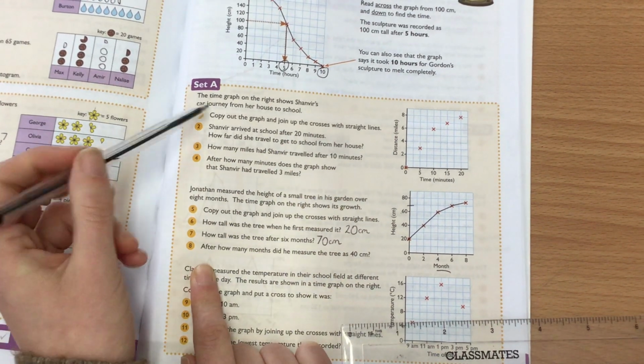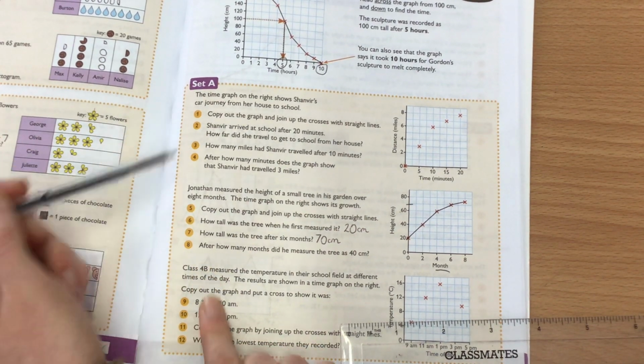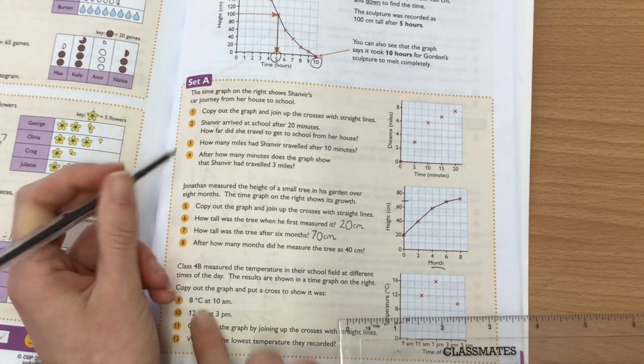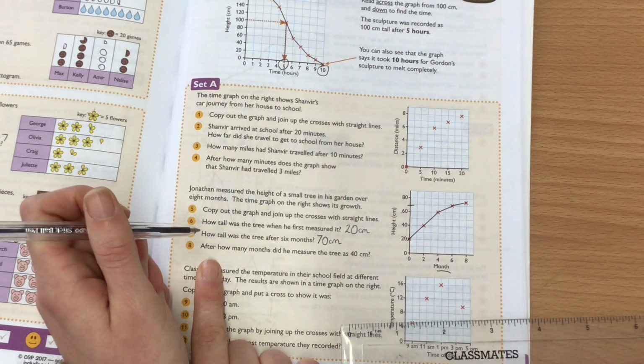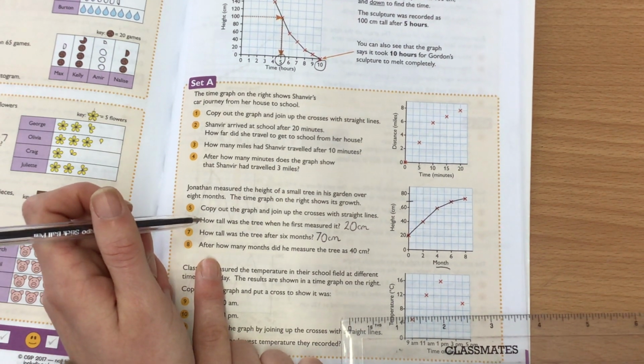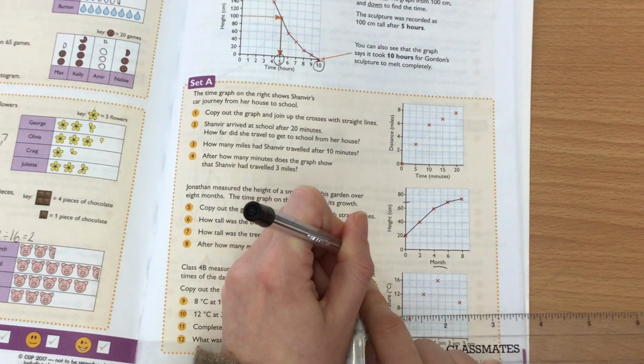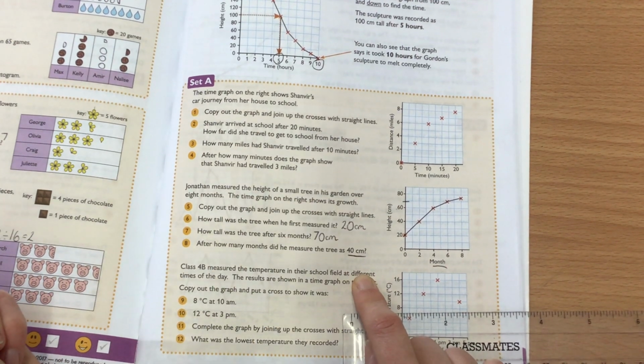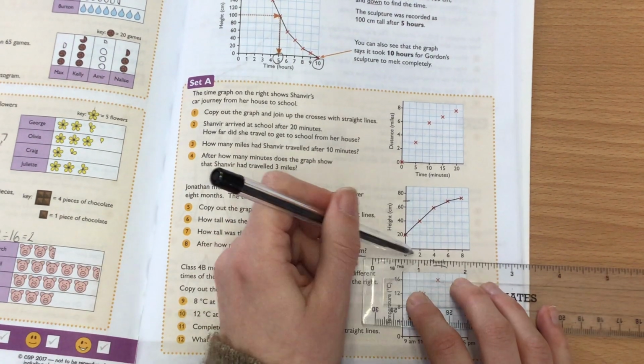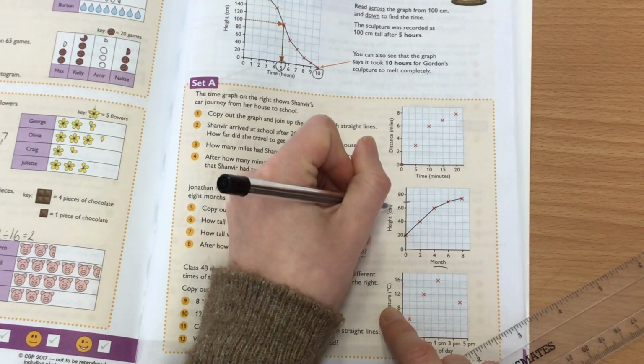Okay, let's look at number 8, and then you guys can have a go at questions 1 to 4 and 9 to 12. After how many months did he measure the tree as 40 centimetres? So this time, the question is giving me the measurement information. So I'm not going to look across the bottom. I'm going to look up the side here.